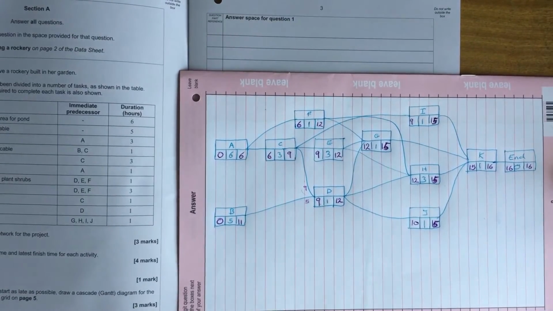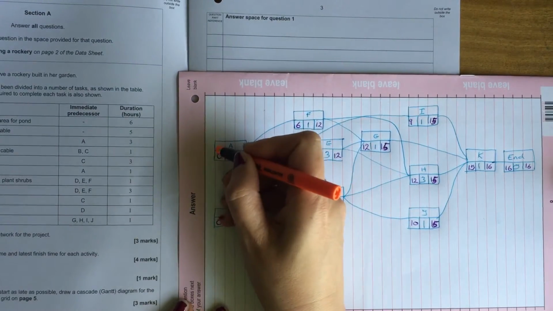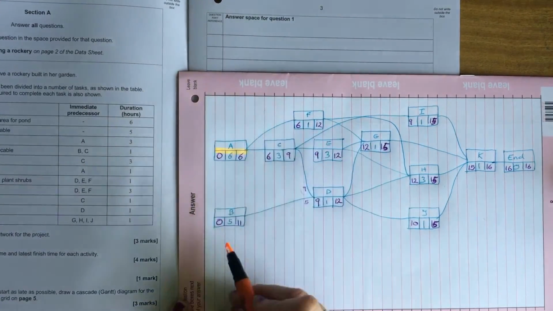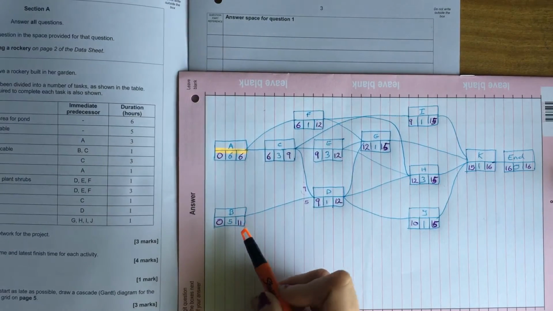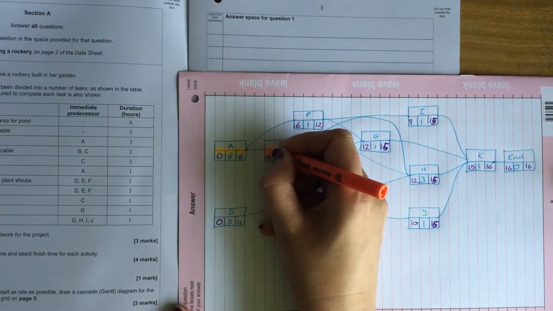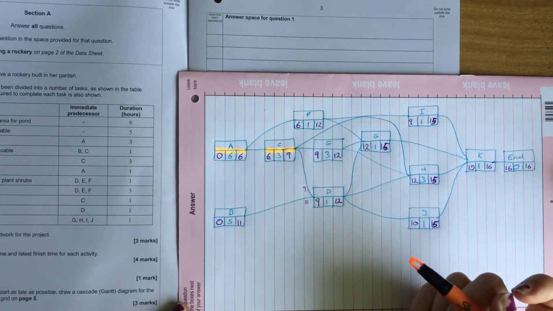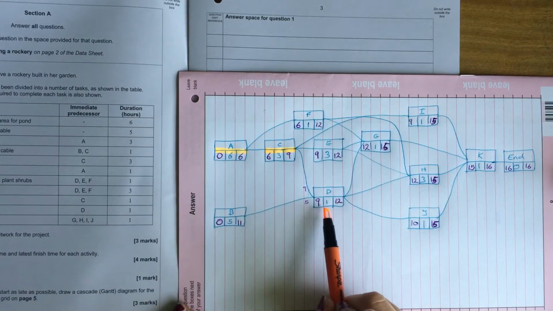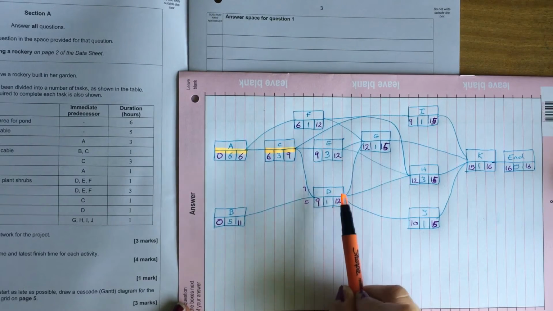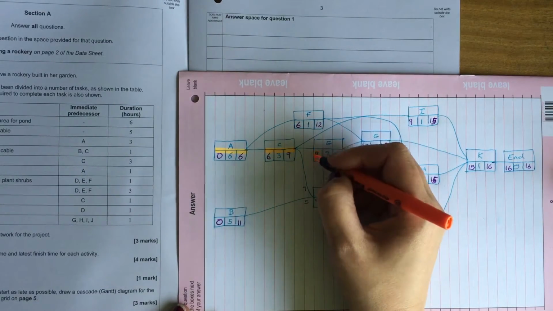So critical path. Critical path is one where you're adding works. So 0 plus 6 is 6. So that is definitely critical path. 0 plus 5 is 11. That's not. 6, 3 is 9. So that one's critical. 6 and 1 is 12. So no. Sorry, 9 and 1 isn't 12. But 9 and 3 is 12.